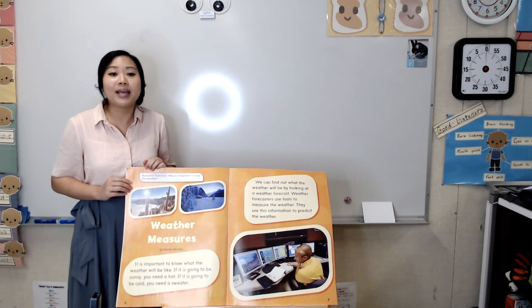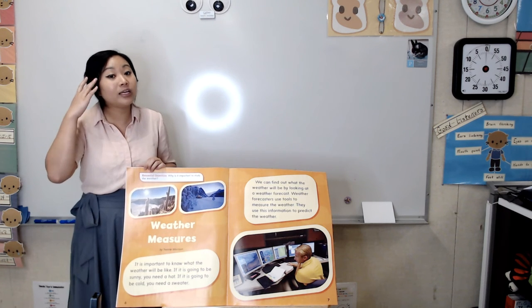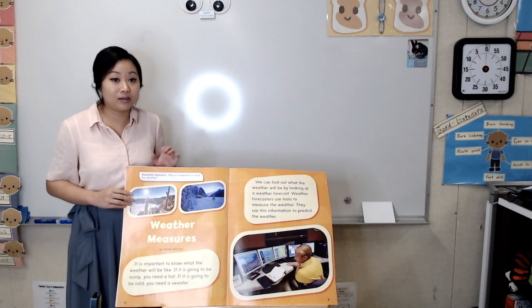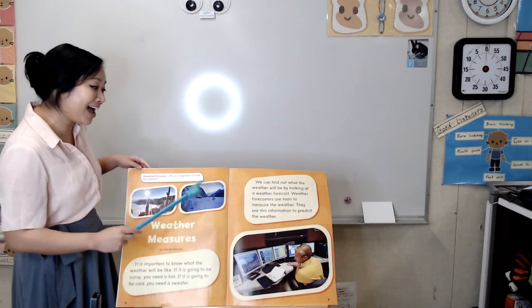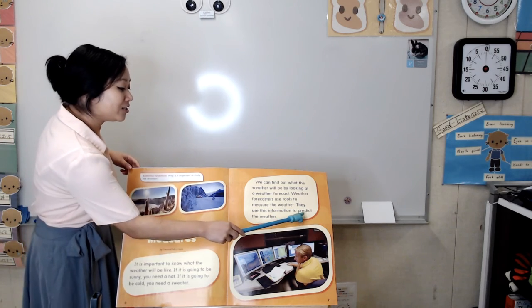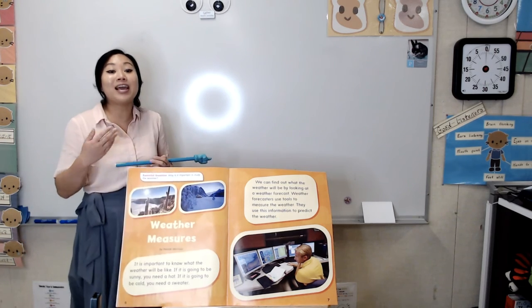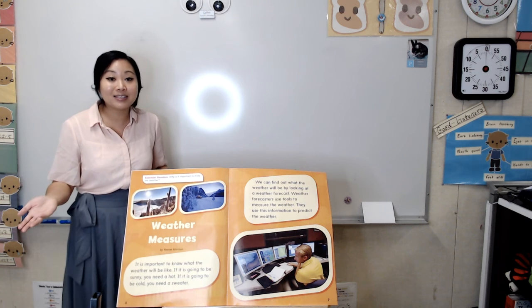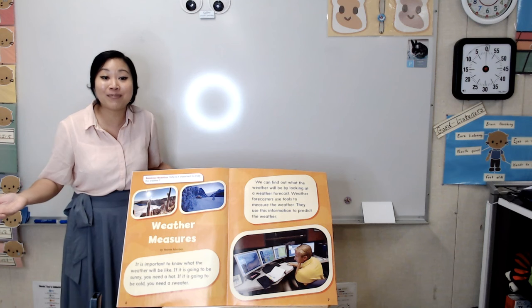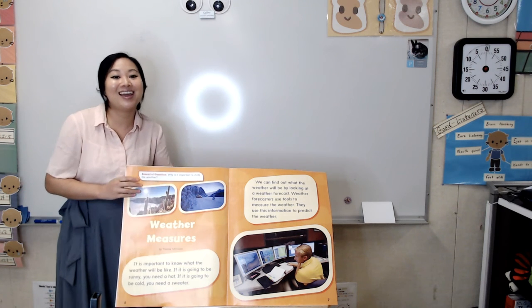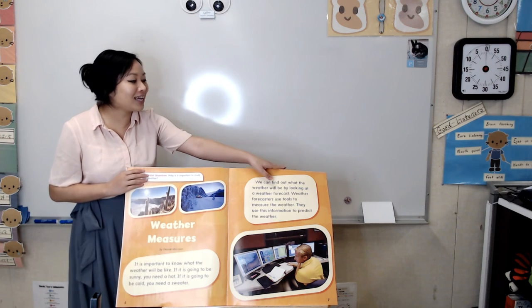Let's see, the word information. That means knowledge or facts about something. Let's see. Oh, that was in the part we just read. They use this information to predict the weather. So they use the knowledge or facts to predict the weather. The information they've collected helps them make good predictions. All right, friends, let's look at another word.